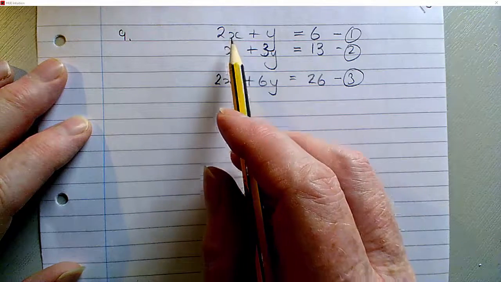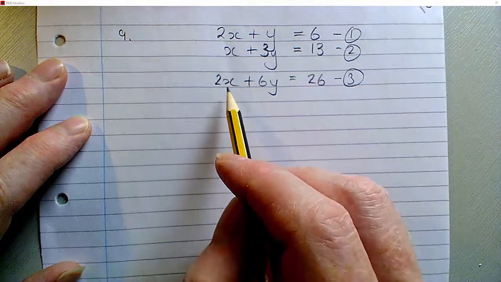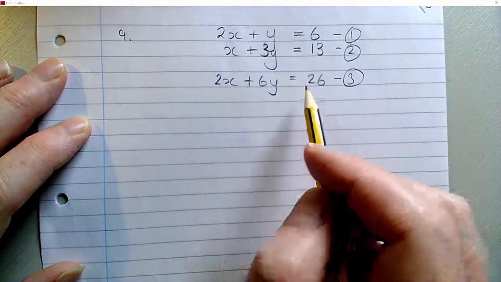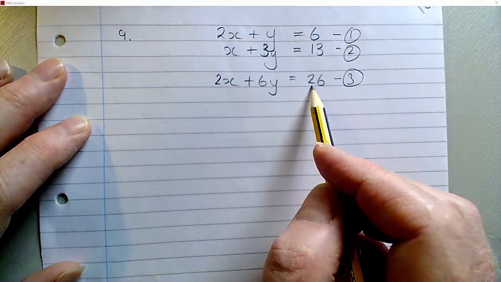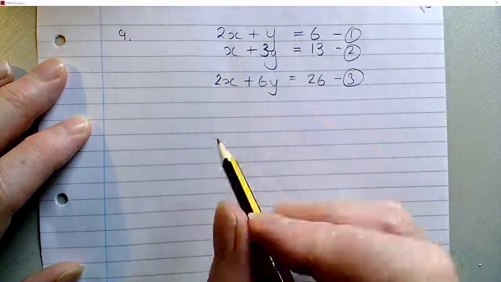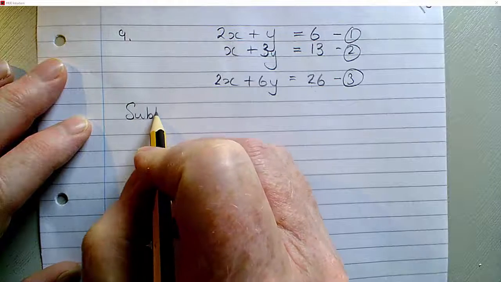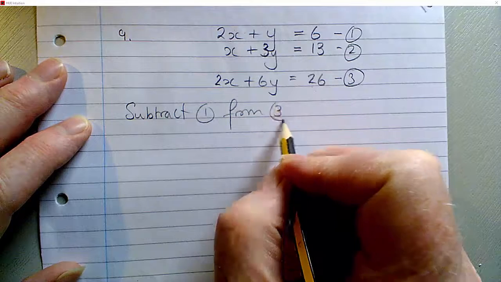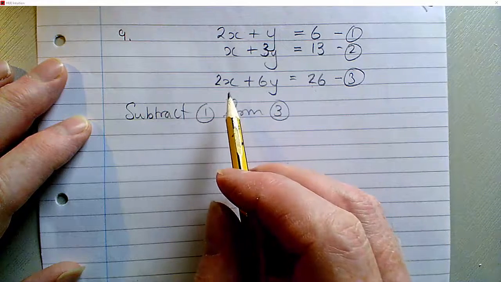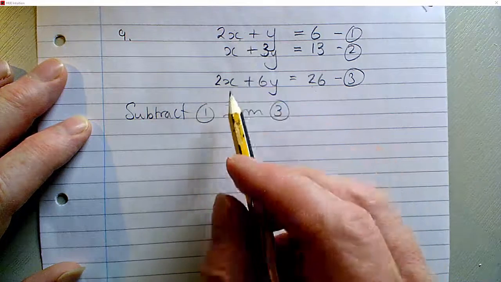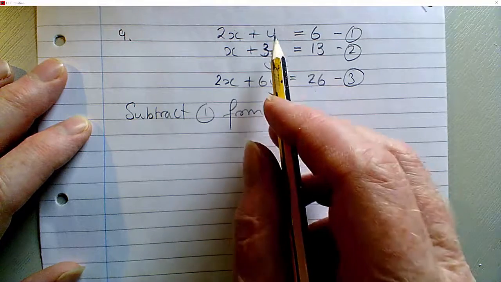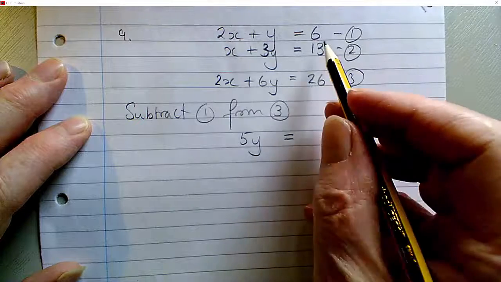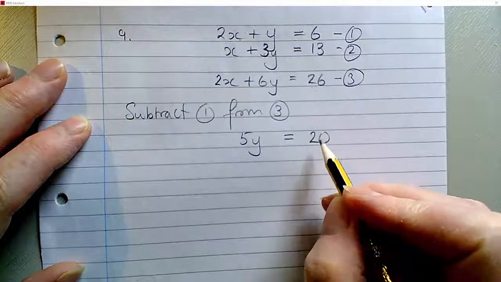Now I'd like to take either 1 away from 3 or 3 away from 1. Since this has got 6y and that's y, so this is bigger, and this is 26 and that's 6 and 26 is bigger, I'm going to take 1 away from 3. So let's look at the left hand side first then. 2x take away 2x, knock each other out. 6y take away y, I'm left with 5y. 26 take away 6, I'm left with 20.